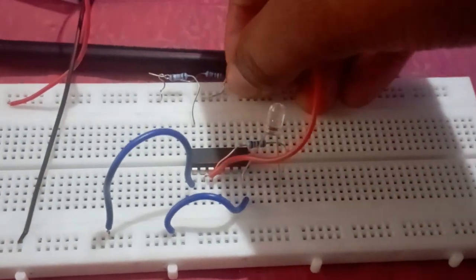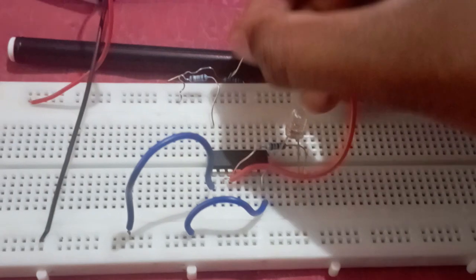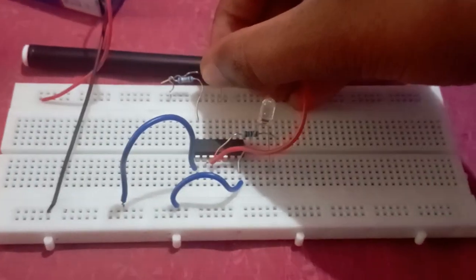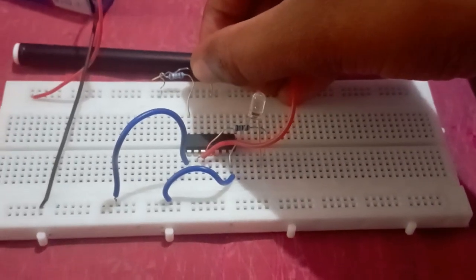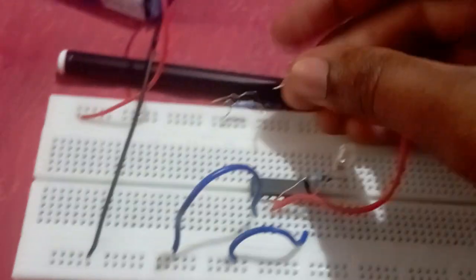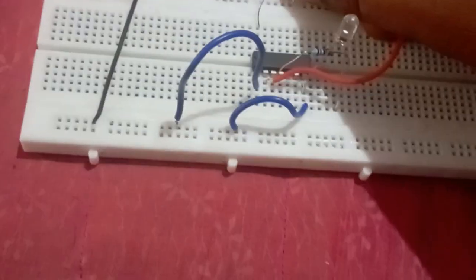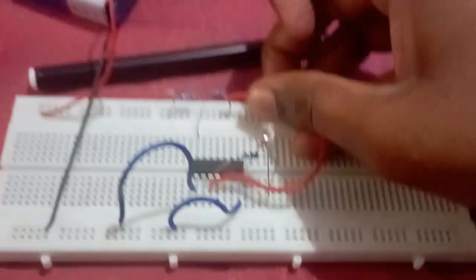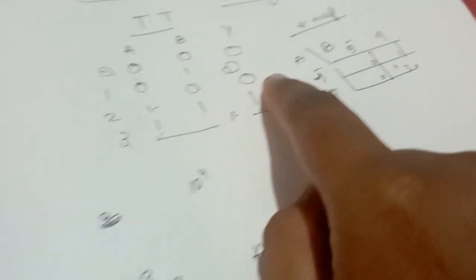You can give it here. So it is not glowing. Both are 0 1, so it is still not glowing. Now the last case is also verified because the LED is not glowing. See, this is 1 and this is 0, this is 1 I am giving, but it is not glowing. In a breadboard, if you just touch the hole, it is going to give the voltage, but it is not glowing, which means the third input is also verified.